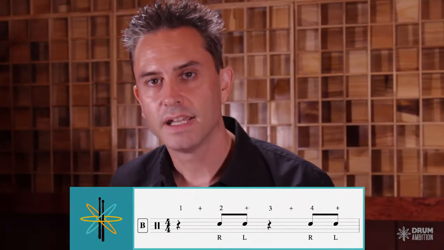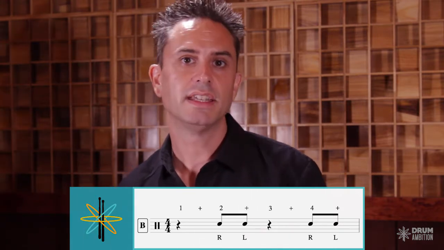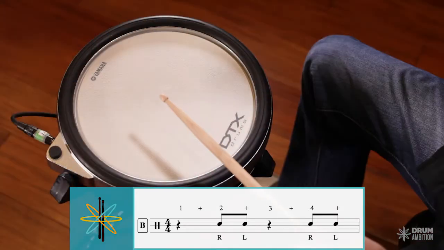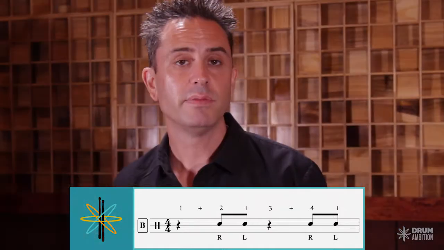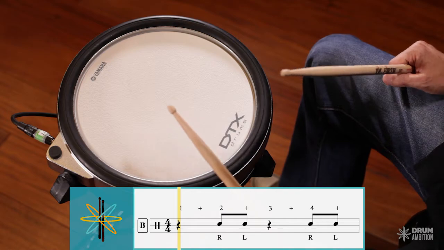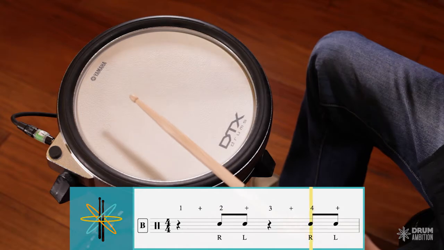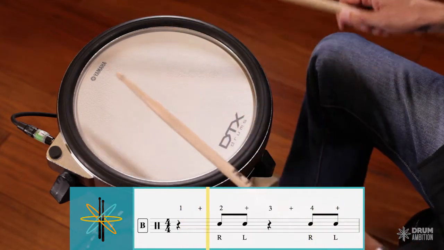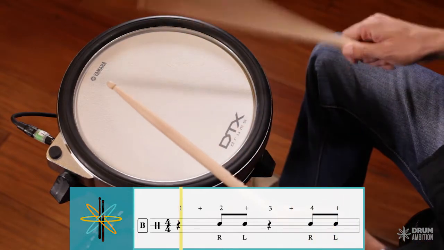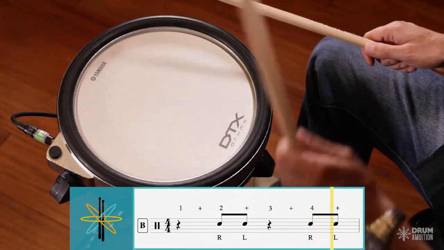We have a quarter note rest on beat 3. So again, we'll play our 2 eighth note training motions. And on beat 4, again, we have our eighth note grouping, 4 and. So if we put this together, it's going to look like this. 4 and 1 and 2 and 3 and 4 and 1 and 2 and 3 and 4 and 1 and 2 and 3 and 4 and.